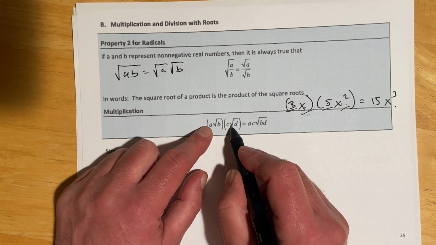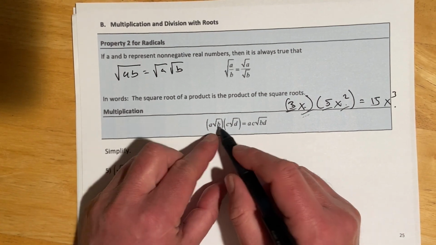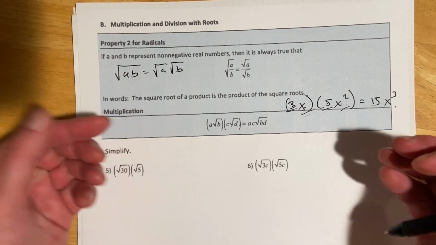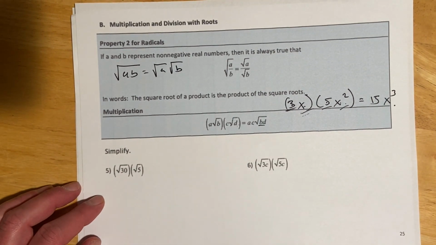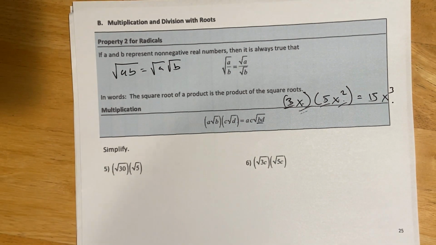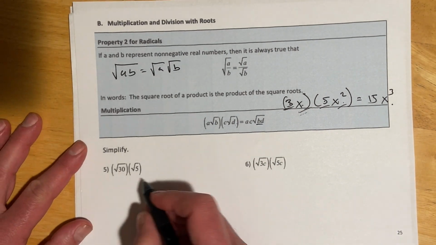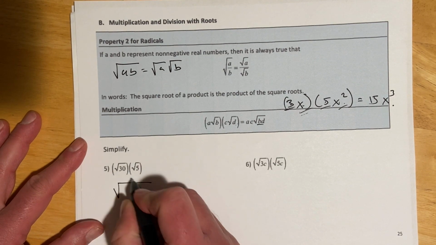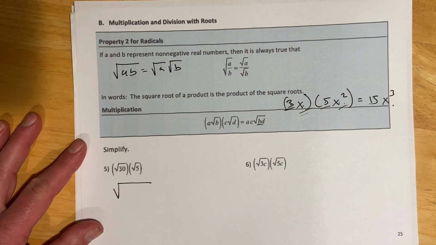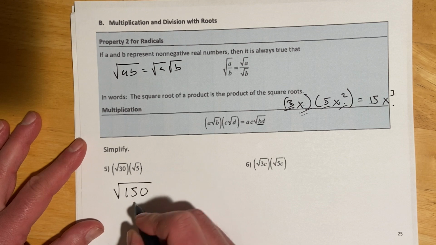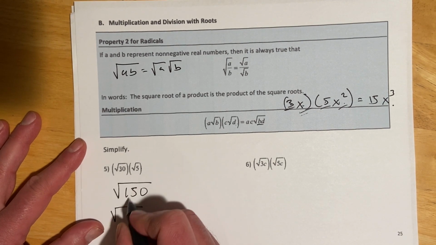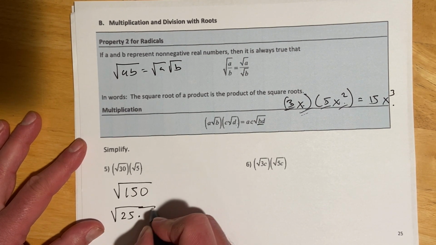So we're doing a times c, the coefficients out front, and then the stuff under the root also multiplies. And it stays under the root unless it needs to be simplified. So let me start with this first one. I can write this a couple of ways. I can write this as 30 times 5 would be 150. And then I can note that 25 goes in there and I can simplify it a little bit.